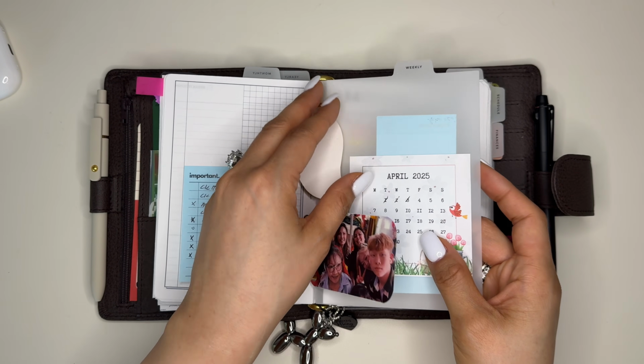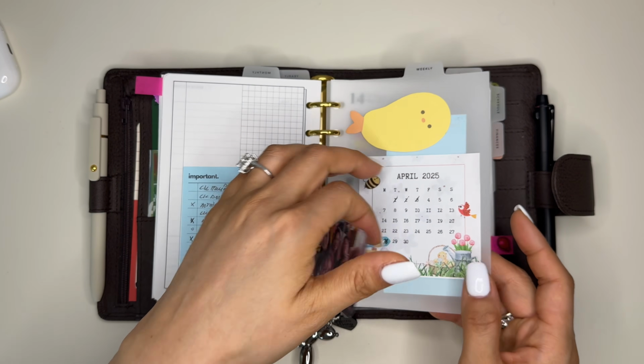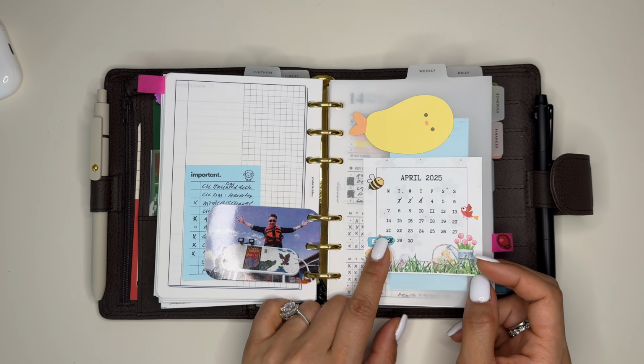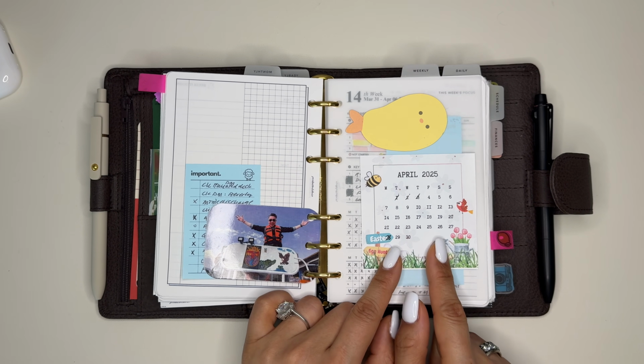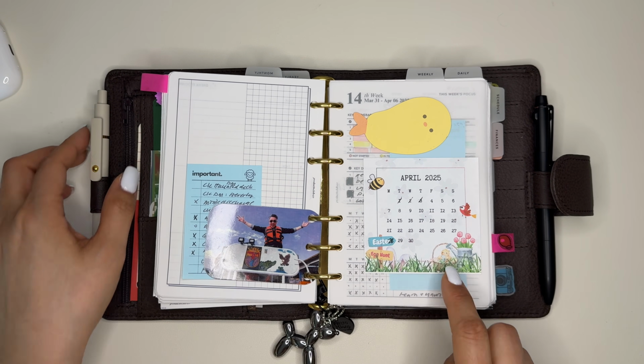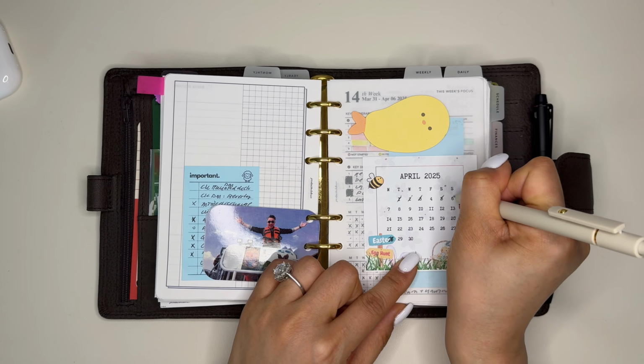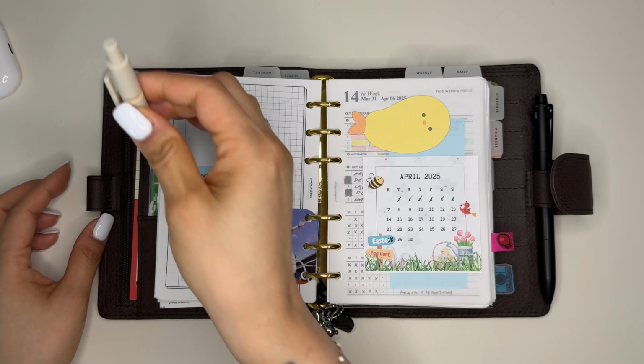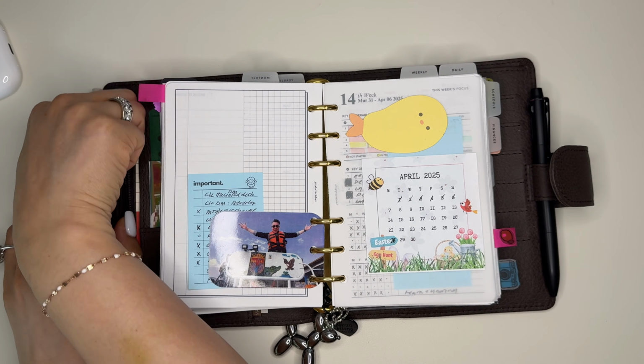Then it goes into my weekly tab. Now my weekly tab always holds one of my freebie sticky note designs just to signify what days I was in planner. And today is Sunday and I was in my planner every single day of the week, you guys.